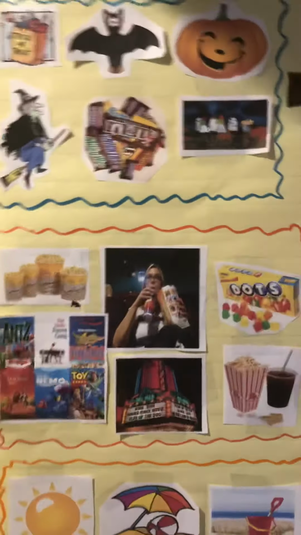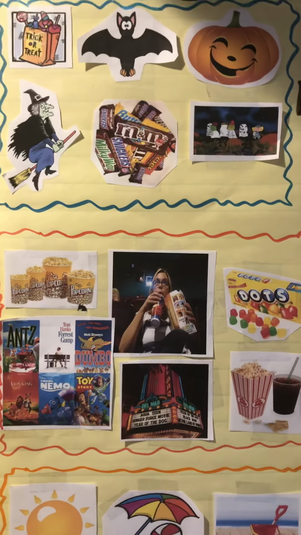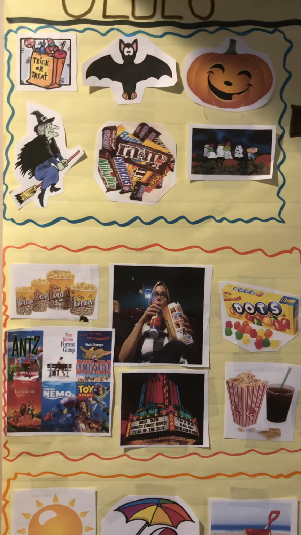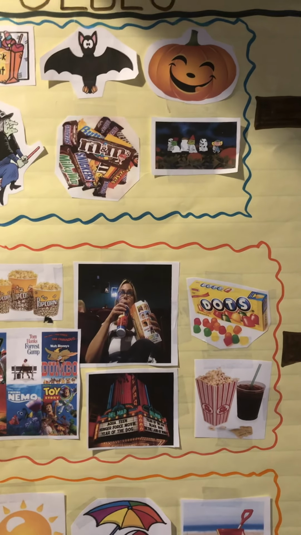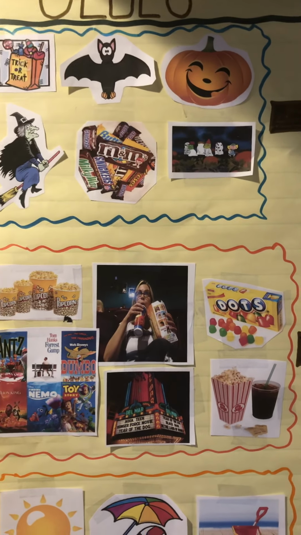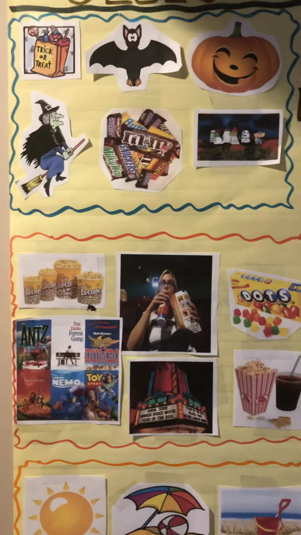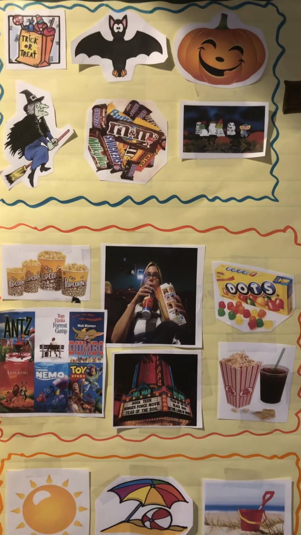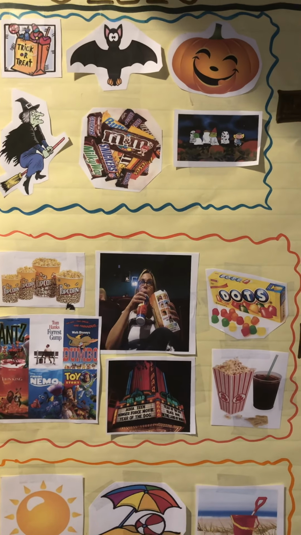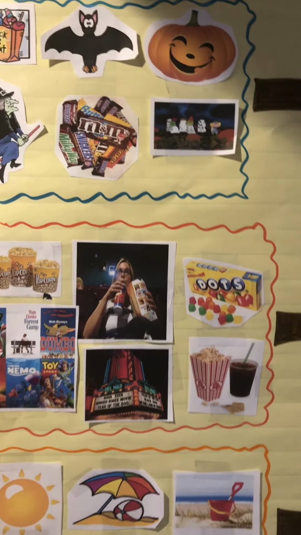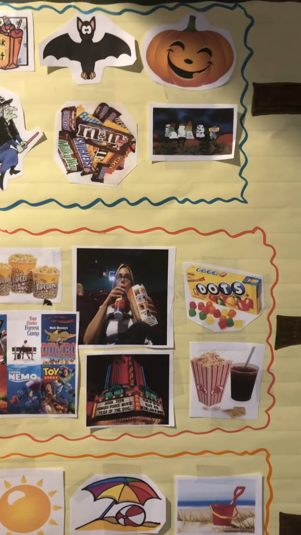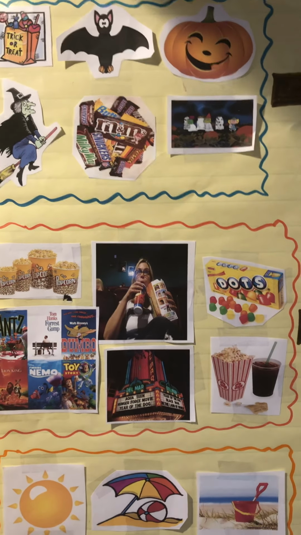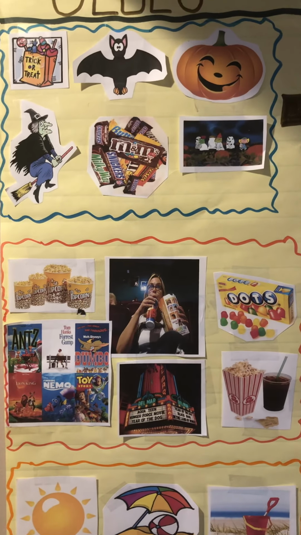So let me back up. So there's your clues. So you need to be a detective right now and put all those clues together and draw a conclusion about what you think the author, or actually me, is trying to make you figure out that the book might be about. We've got popcorn, we've got some movies, we've got a lady sitting somewhere. It looks like, I don't know, a marquee, and then there's some candy and some pop and more popcorn.